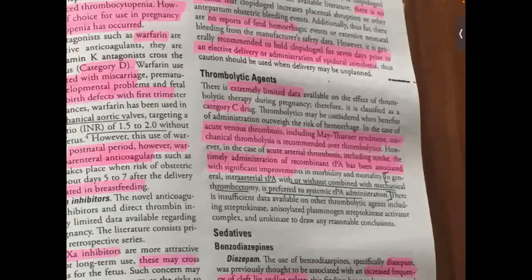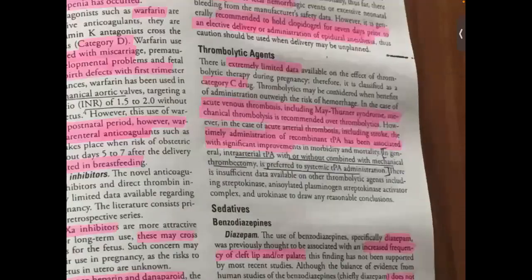So next, thrombolytics. There is only limited data. What is important is what we are going to use for acute venous thrombosis, and for acute arterial thrombosis. For acute venous thrombosis like May-Turner syndrome, mechanical thrombolysis is recommended. For arterial, like stroke, we have to give recombinant TPA. So for venous it is mechanical, for arterial it is TPA. Just remember, arterial is stroke, so we give recombinant TPA. In general, intra-arterial TPA with or without combined mechanical is preferred to systemic TPA. So by interventional radiology, if we give TPA in the intra-arterial route, it is better than the systemic route. That is the only MCQ point.